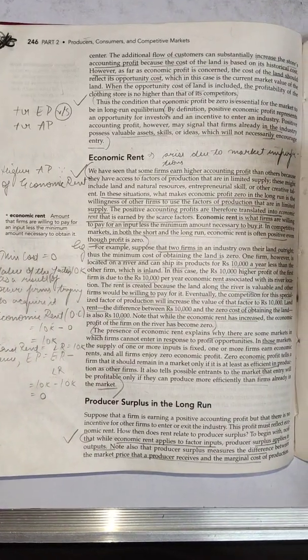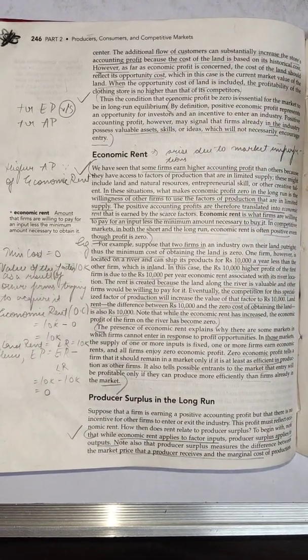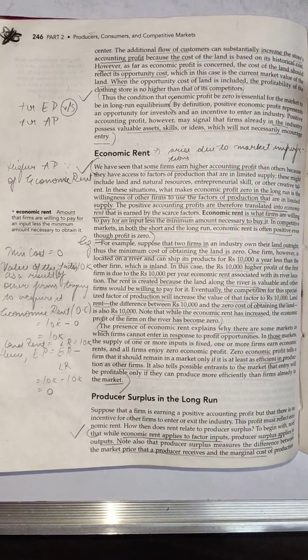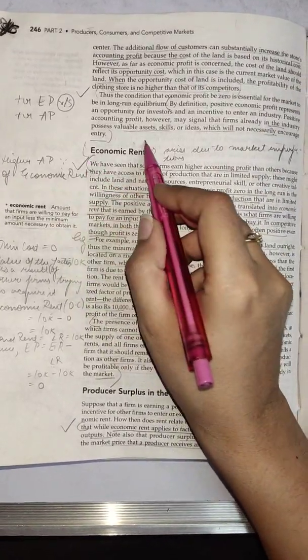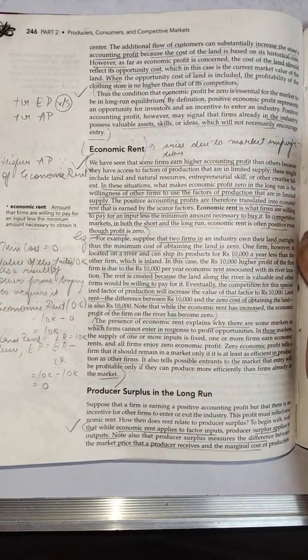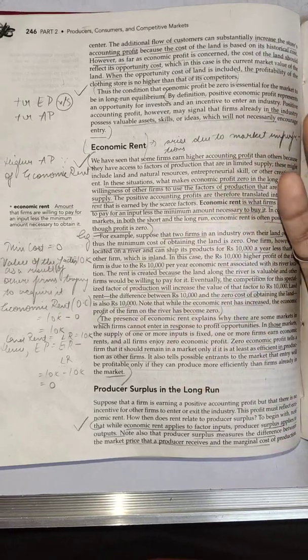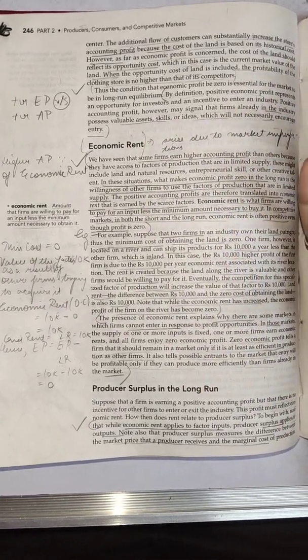Hi everyone. The topic for today's class is economic rent and producer surplus in the long run. Economic rent, as the word suggests, arises out of some economy, some of the benefit which one firm has over another firm.